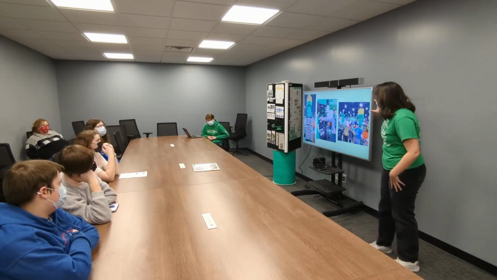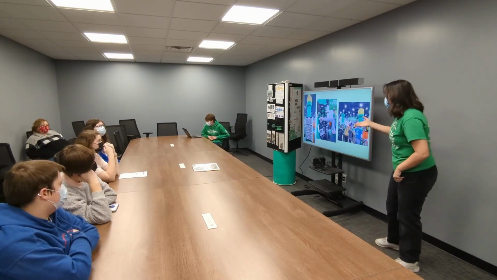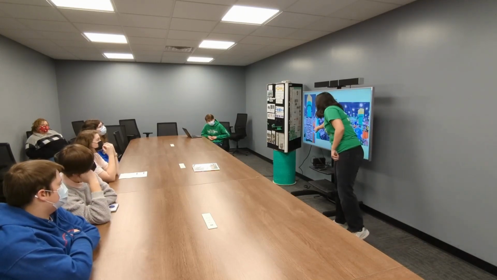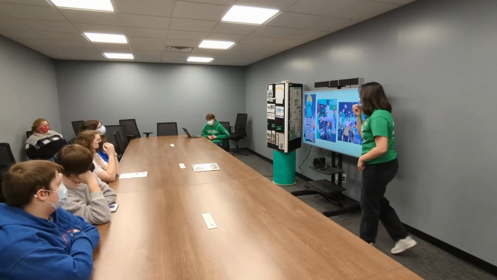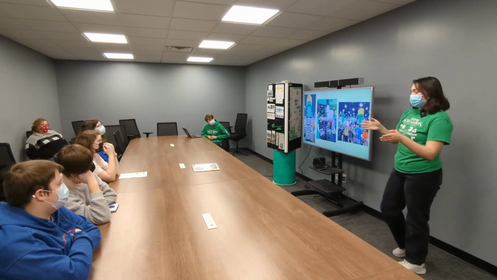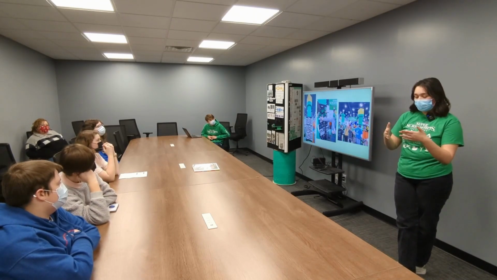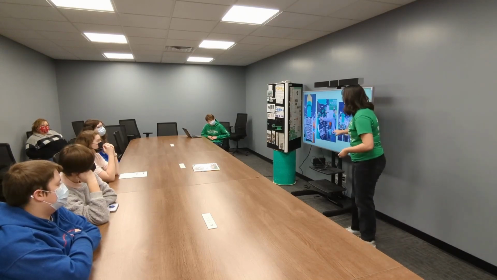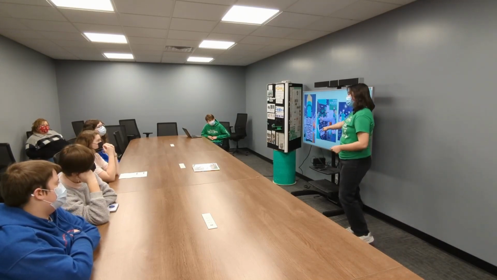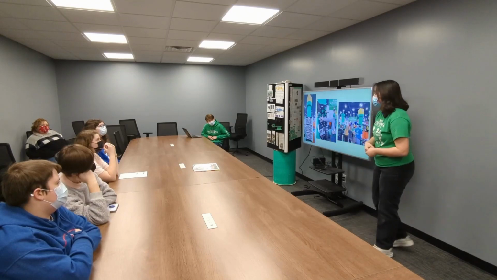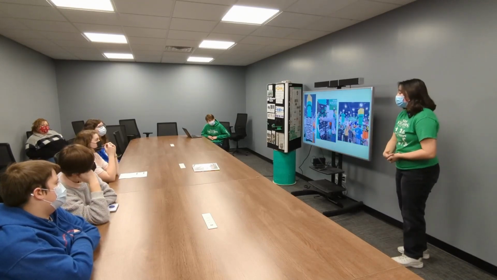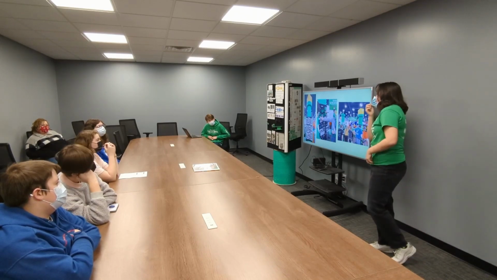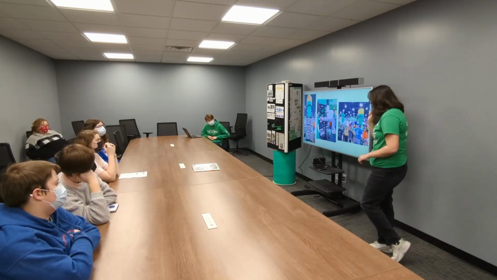So this is what our pit design looked like last year. You've seen a couple pictures of it so far. We had a lot of space dedicated to outreach. We had two of these triangles, so overall I think two sides of the six were dedicated to outreach. Then I think two more sides were dedicated to design, one for programming and design strategies, and one to introduce our team and the strategies we use throughout our season.